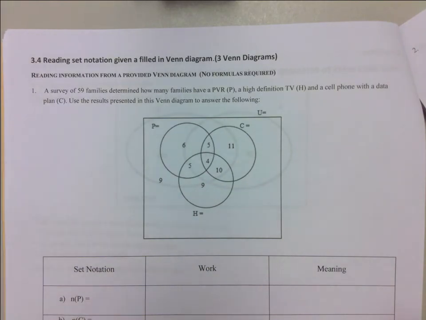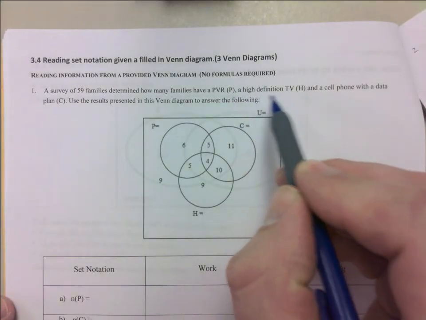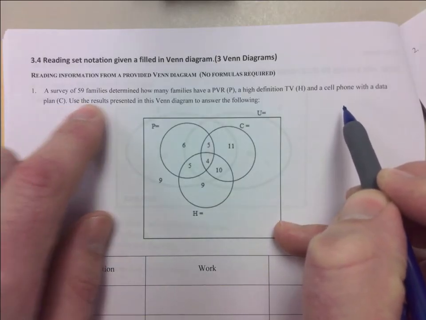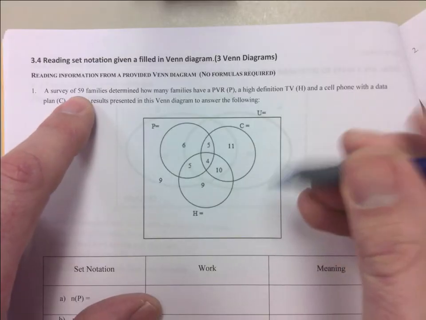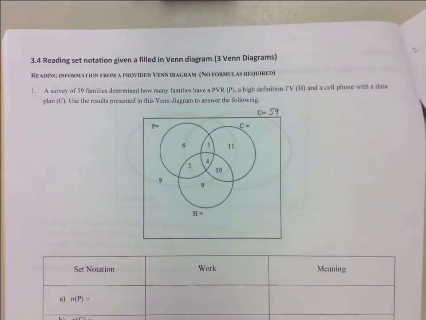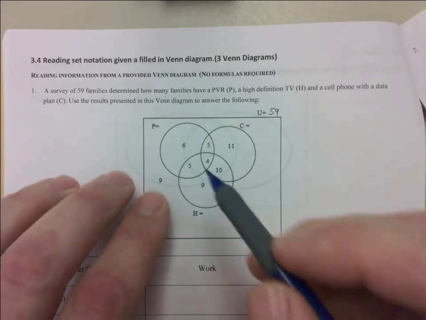Okay, so we have a survey of 59 families, and we've got PVRs, high definition TVs, and cell phones, right? And so we've got a Venn diagram. We know right away that the 59 is our universal, I hope at least. This is on page 21. Let's fill in the rest.